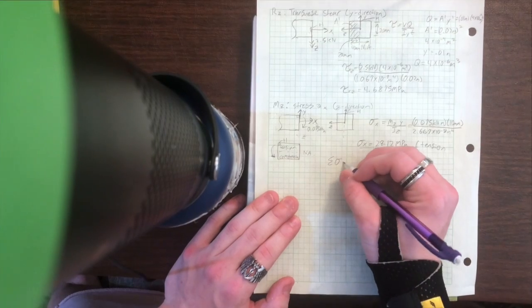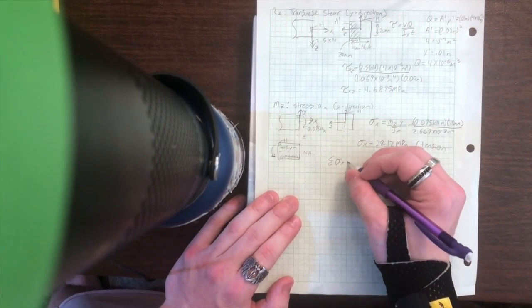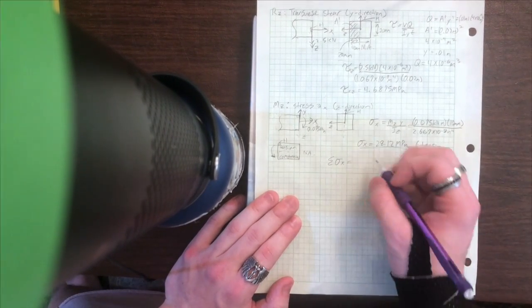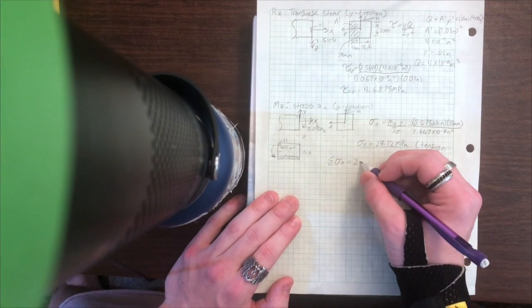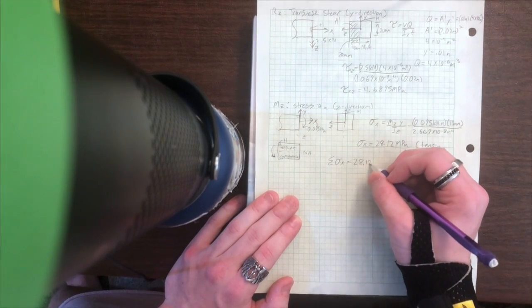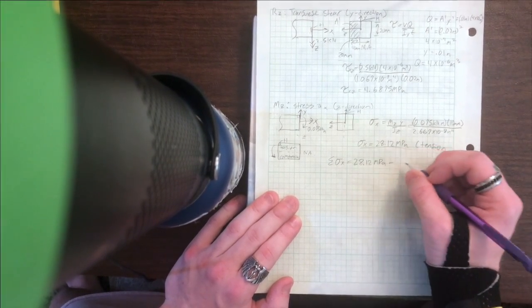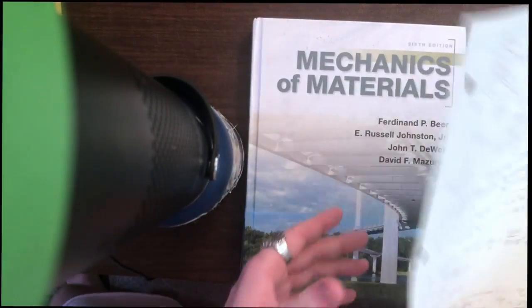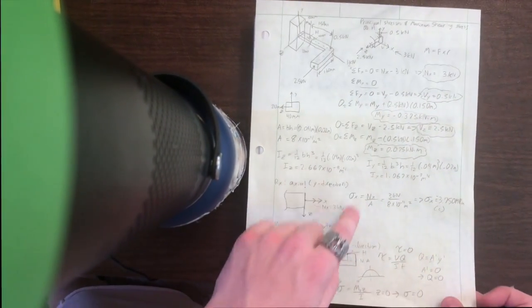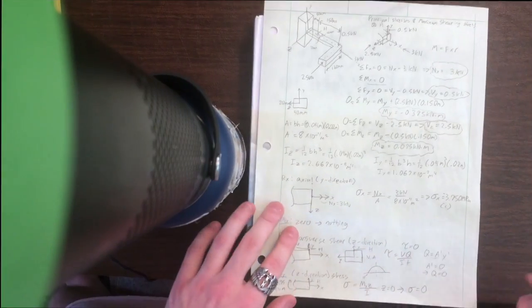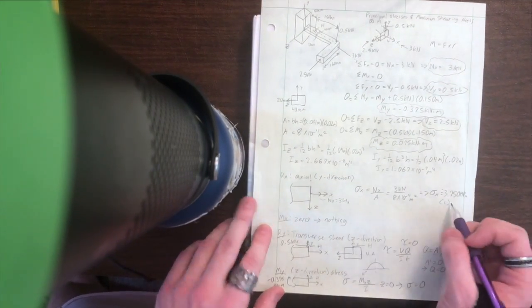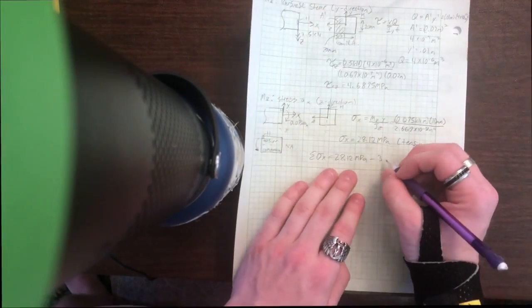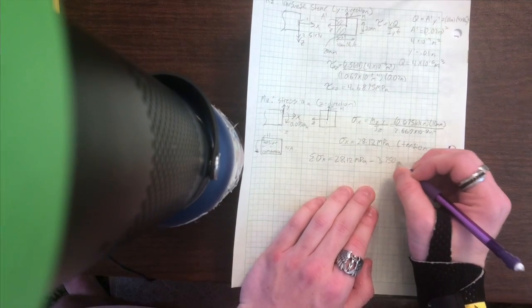Summation sigma x equals this one, which is positive because it's in tension, minus 3.75.